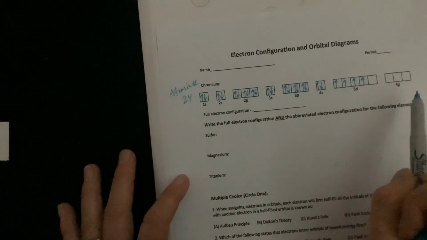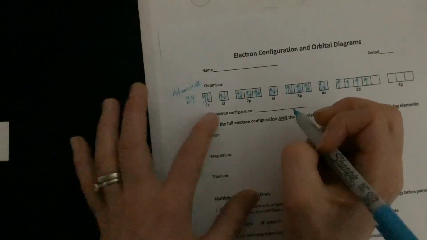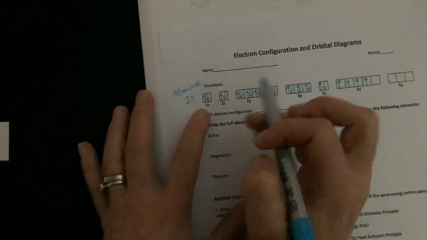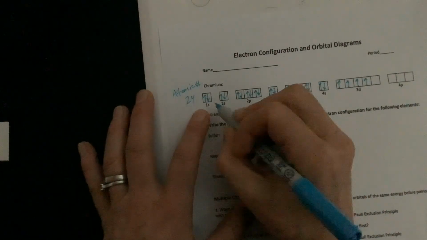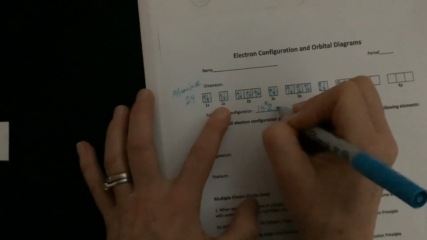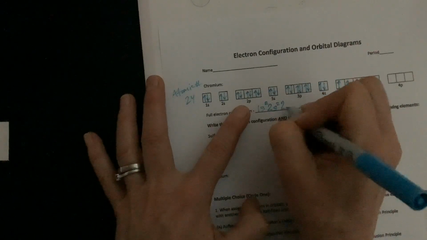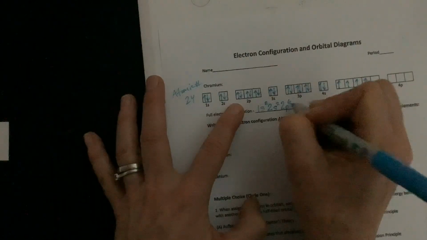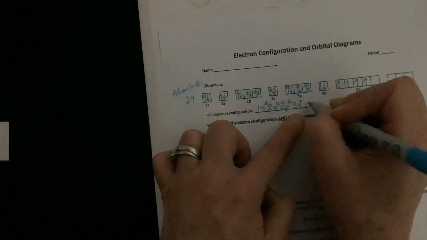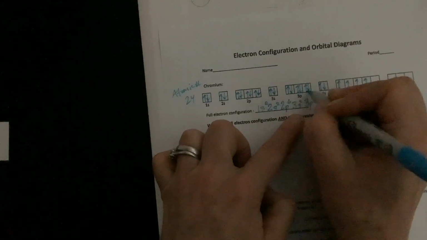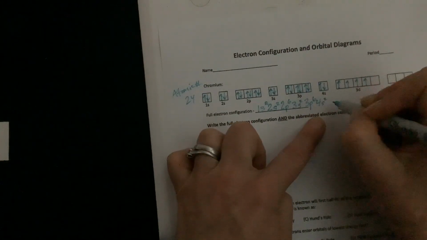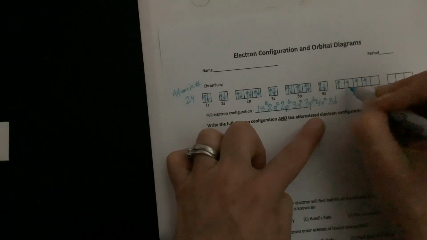So here's my correct orbital diagram, and I'm going to write the electron configuration, that's like the manager's code. I start with 1s. There's 2 electrons, so I write a little 2. The next orbital is 2s, little 2, 2p, there's 6 arrows, so 6 electrons, 3s, 2 electrons, 3p, there's 6 electrons, 4s, 2 electrons, 3d, 1, 2, 3, 4.